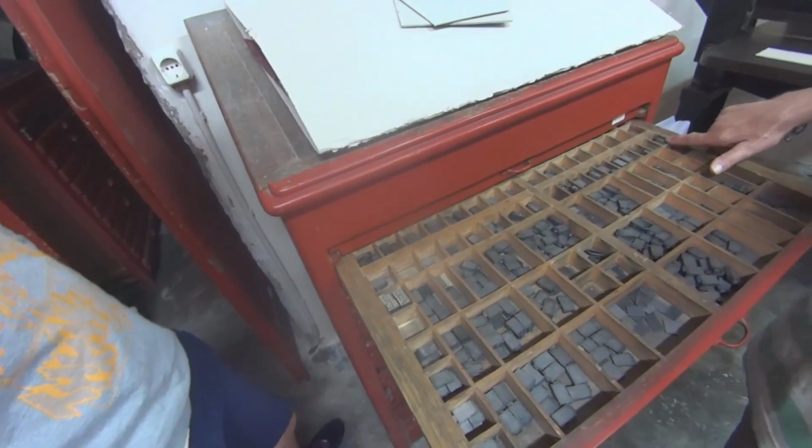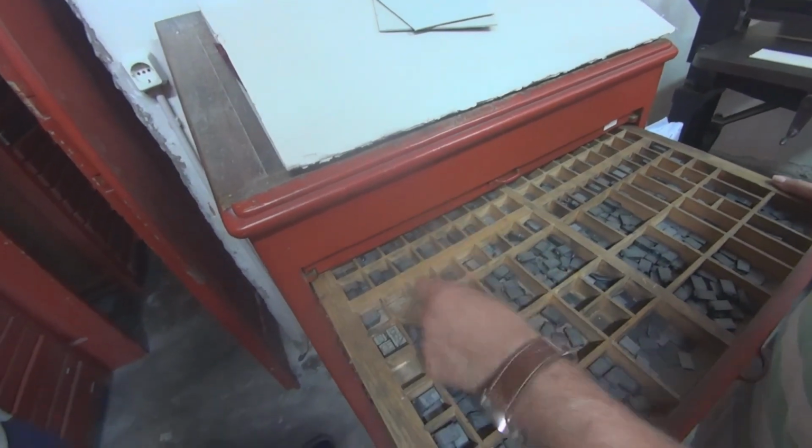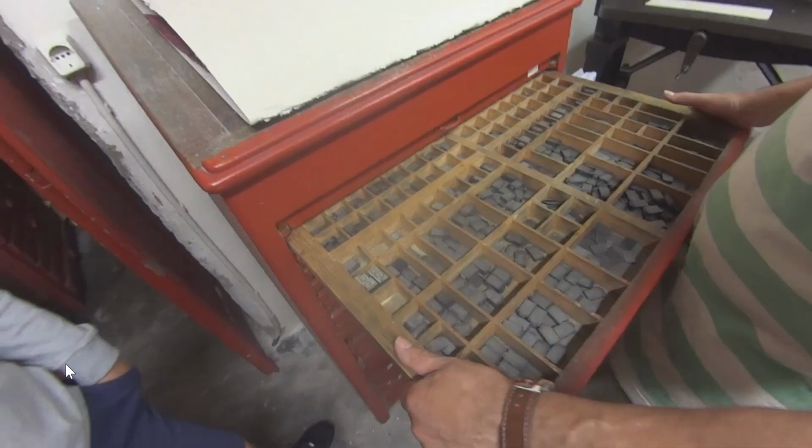And here is where the numbers are stored. So that's the cases for the numbers as well. And there you have it. So that's where this expression comes from, sorting the characters in each case. And that's why you can select the case of a letter, it being upper or lower, or it being capitalized or not.